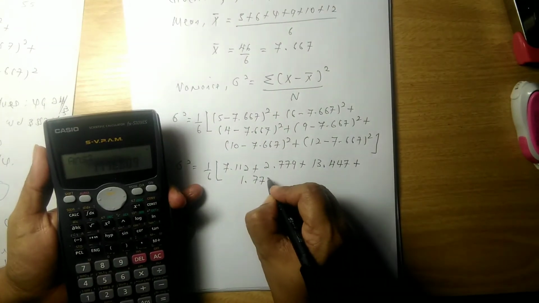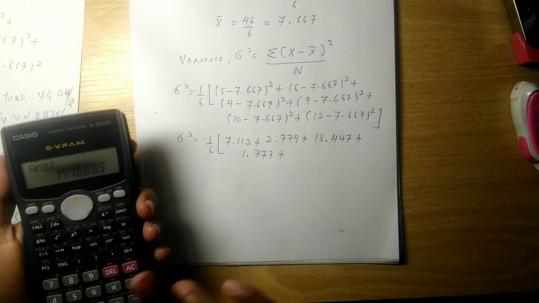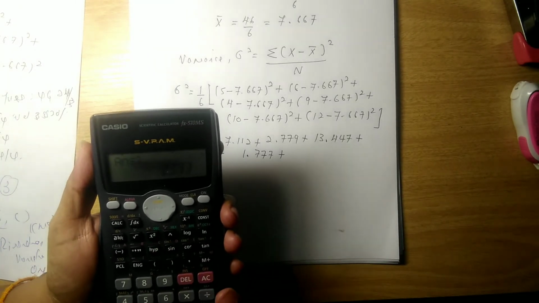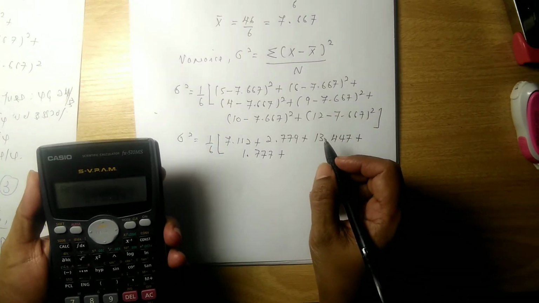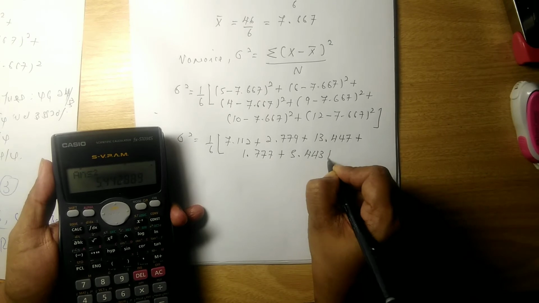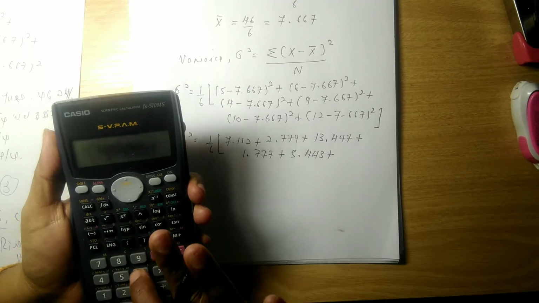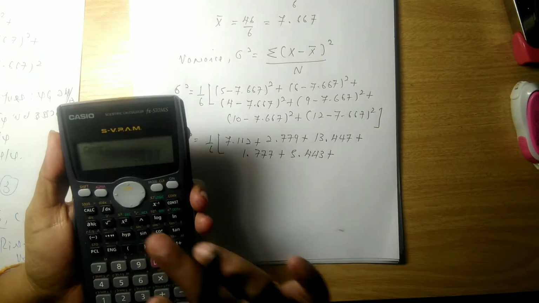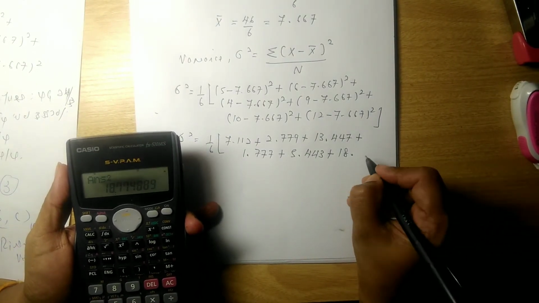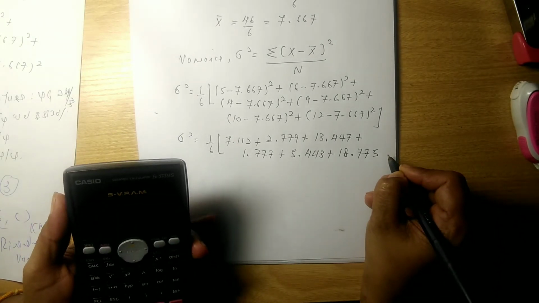Next one is 10 minus 7.667, and we square it. So we get about 5.443. And the last one, 12 minus 7.667, square it. So we get about 18.775. Now we add it up.